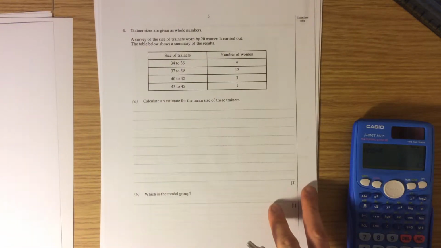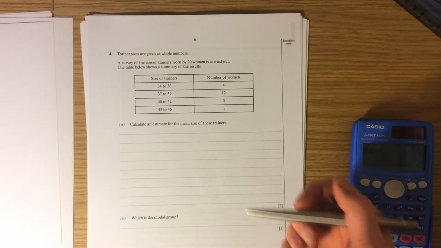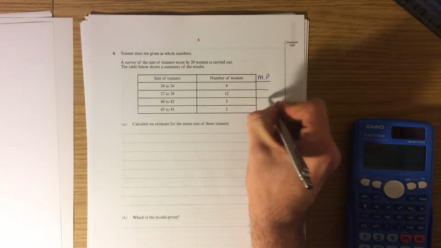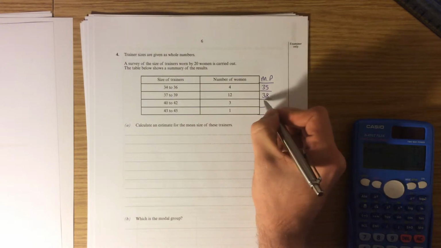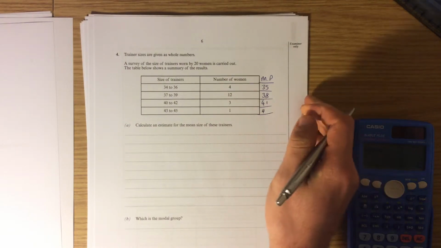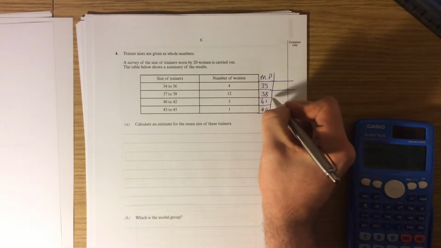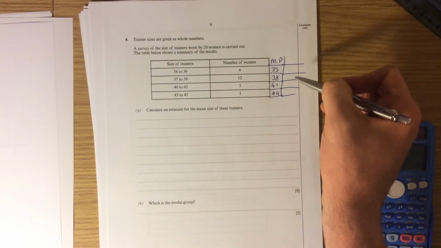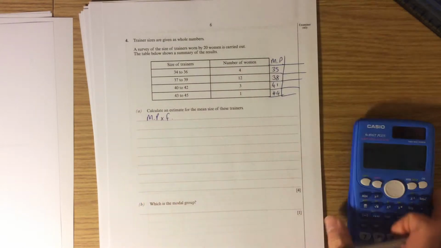Question number 4, very common question on the calculator paper. Estimate the mean of a set of data. I need to add an extra column on here, which is going to be the midpoint of each of these sets of data. Between 34 and 36, the midpoint will be 35. 37 and 39, 38, 41 and 44. I need an additional column where I'm going to times the midpoints by the frequencies. Now, as I have not much space down here, I'm going to write this column down here. So the midpoint times by the frequency.